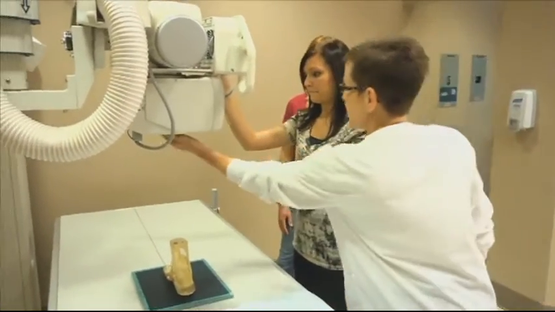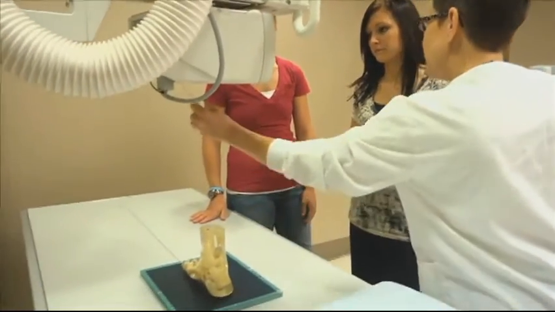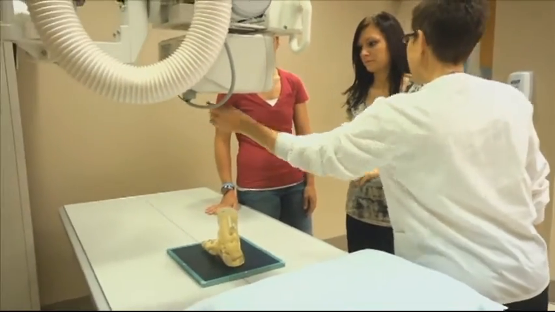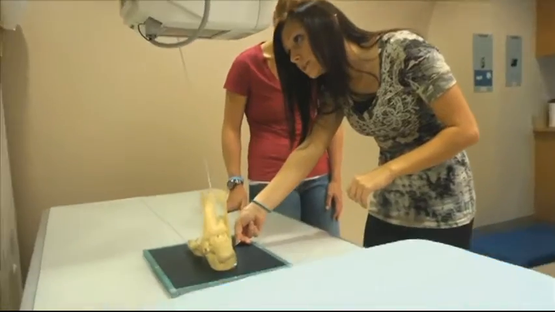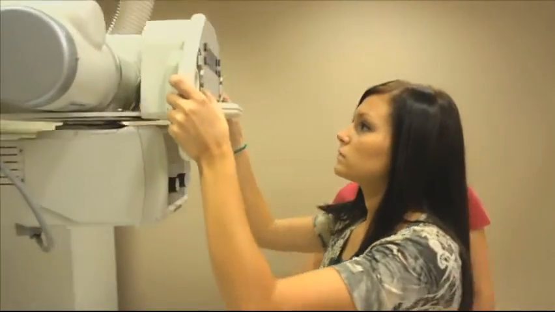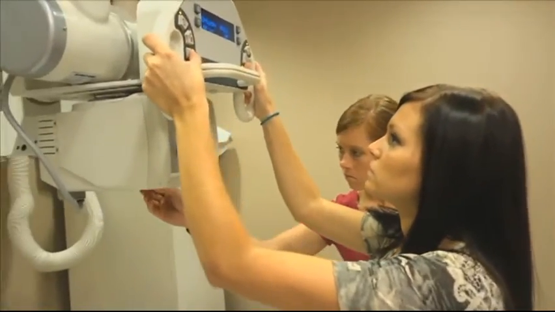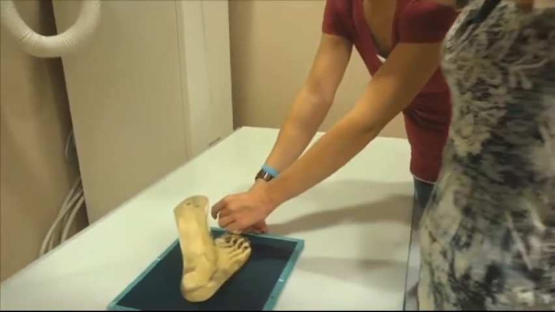We have a measuring tape on here. So we're going to measure the distance from the tube to the image receptor. It needs to be 40 inches. 32. So let's bring the tube up. And Corrine, maybe you can help measure. At about 38, 39, 40.